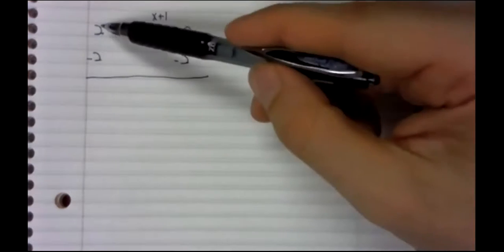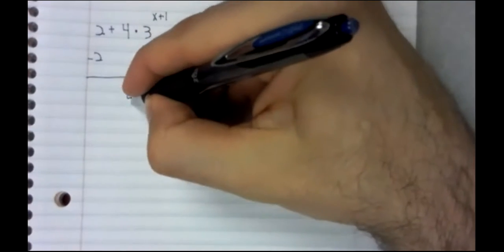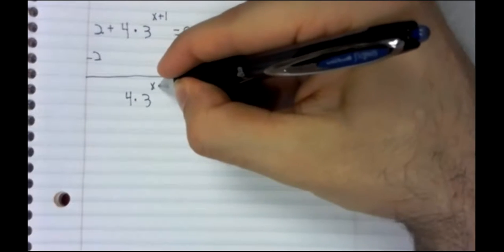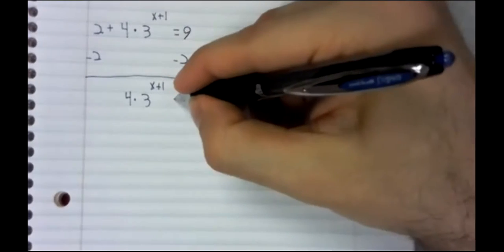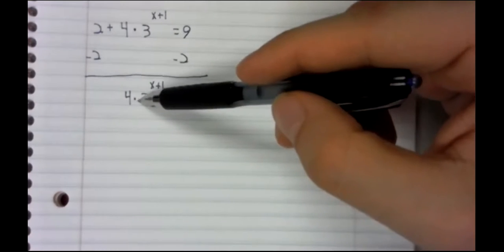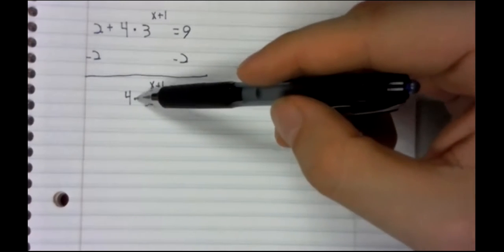So addition is the last thing that happens here, making it the first thing we want to get rid of. And now we should probably get rid of this multiplication.